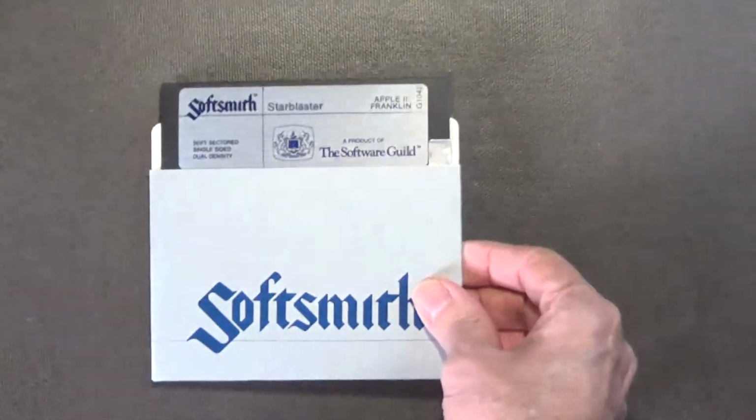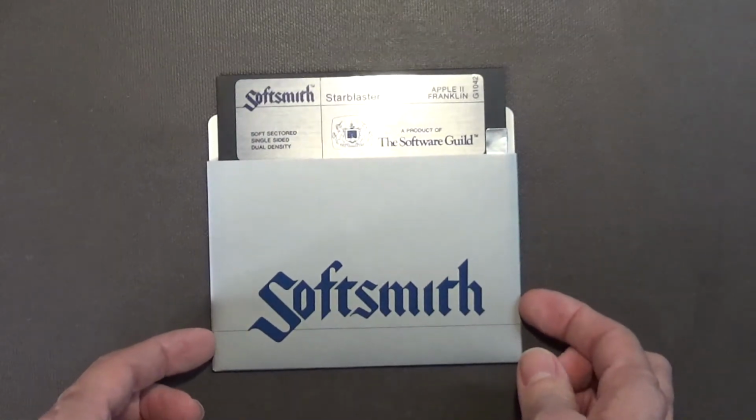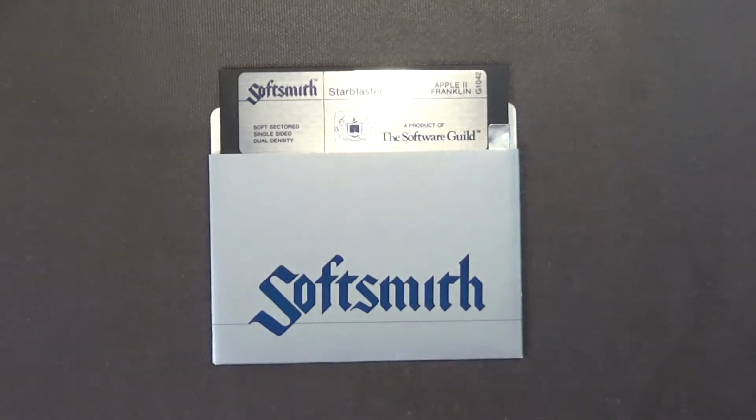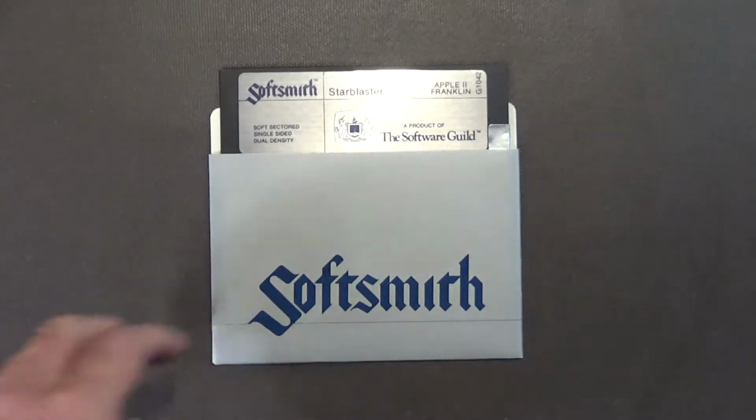And next we have, for the Apple II and the Franklin computer, Star Blaster. That's a fancy name. All right. Star Blaster from Softsmith. Hey, that's a catchy name. All right. So let's go ahead and I'm going to put these babies back in this disk bank so they don't get messed up. Because I don't want any of these getting messed up. Okay, so there's the software there.